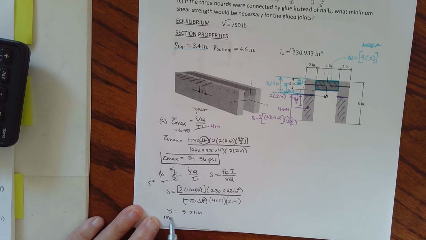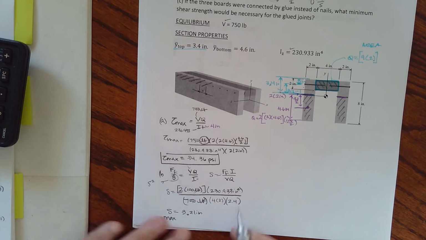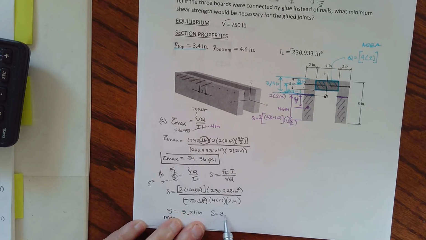Now this is the maximum spacing. I could not go up to 3.5 inches. This is the maximum it can be. So most likely I would say I need them 3 inches on center.